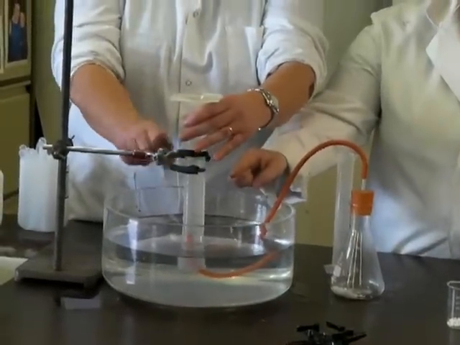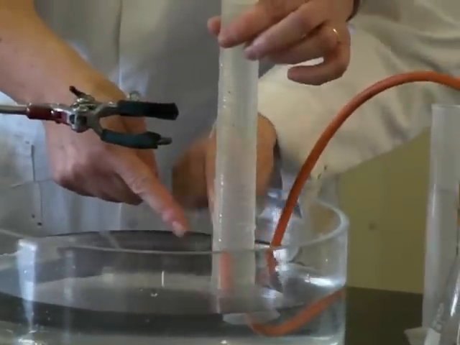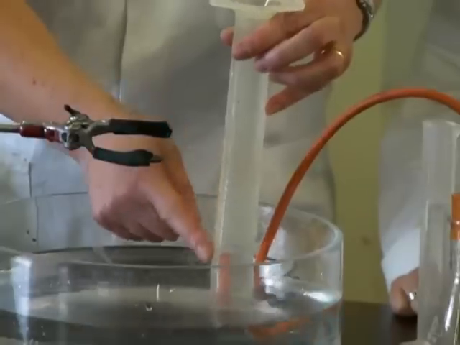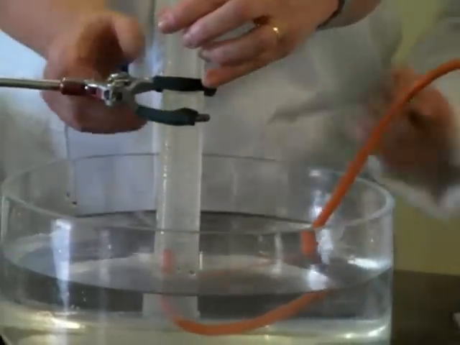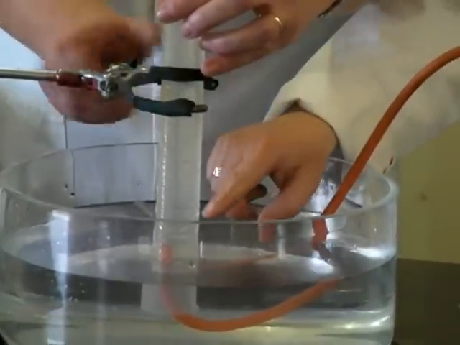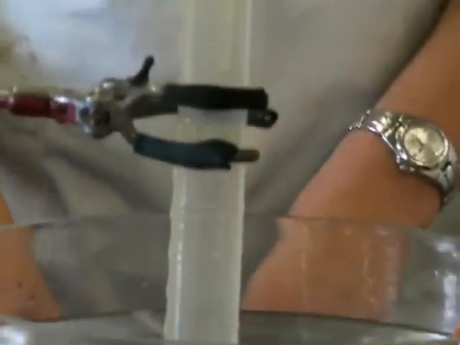We've attached it in here so the rubber tubing goes underneath. You need to be careful to make sure that no bubbles come out at the top. And this is just filled with water, there's no air in there at all. And we will look at the measurements down the side and wait until it gets down to 0, which will be the same as 100 upside down.